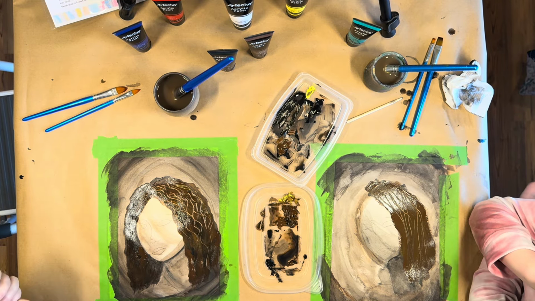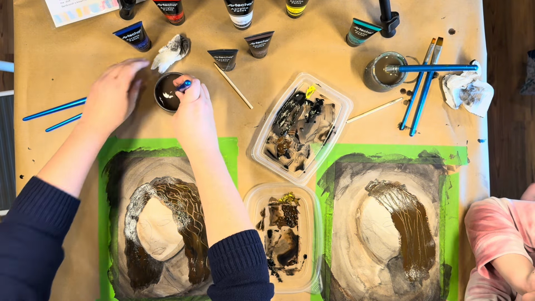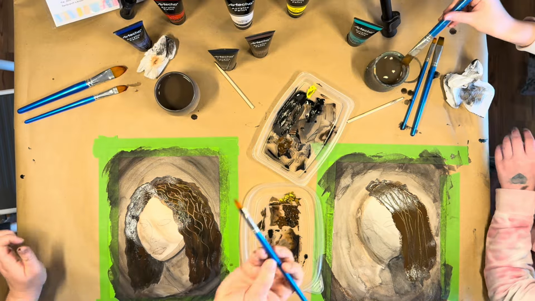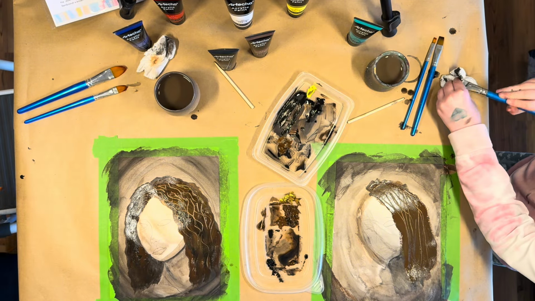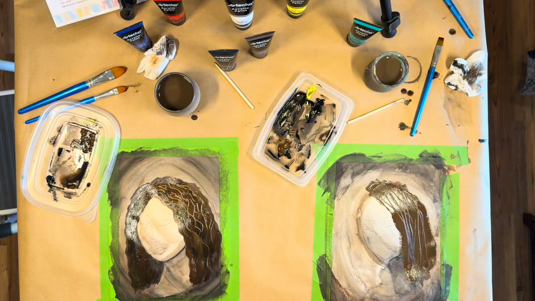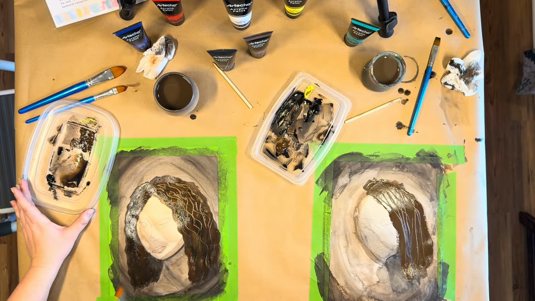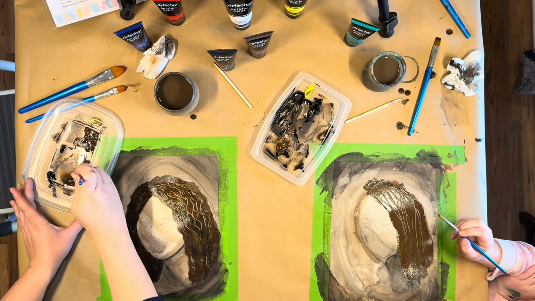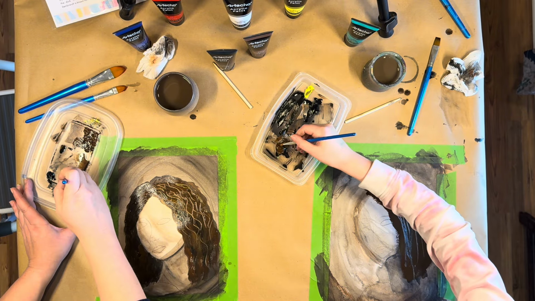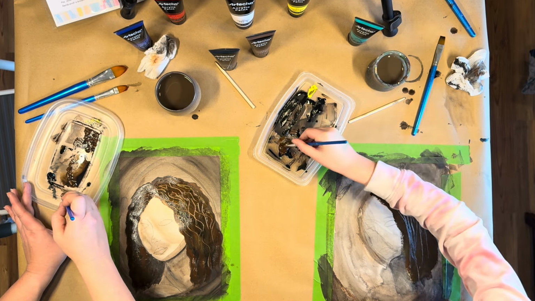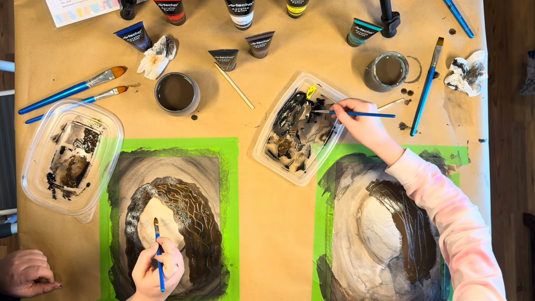All right, now let's finish her up with some detail work. Or him, whichever one you're doing. Okay, so now we're gonna get our smallest brush. First thing I am going to do, I'm gonna start with my eyebrows because that's gonna want to match my hair, okay? So I've got just a slightly damp brush, not super wet because I still want that thick hair texture. I'm gonna pick up my brown and maybe a smidge of black.